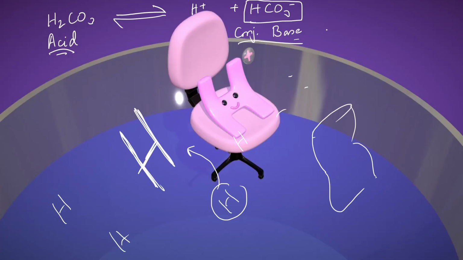If it was HCl and it formed H positive plus Cl negative, can we call this Cl negative a conjugate base? The answer is no, because for all practical purposes it cannot go back in any significant amount.